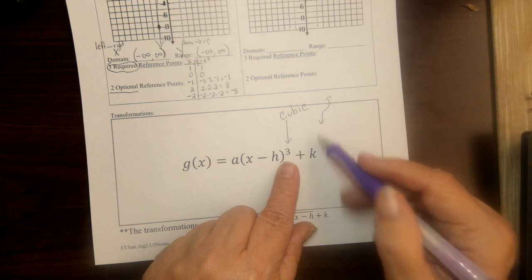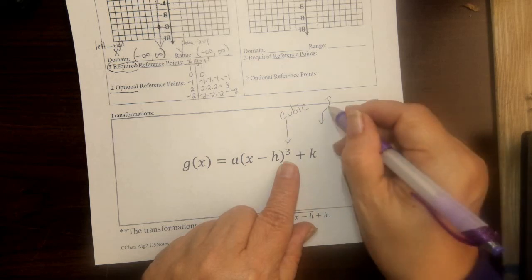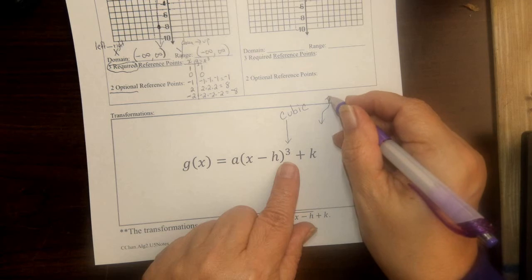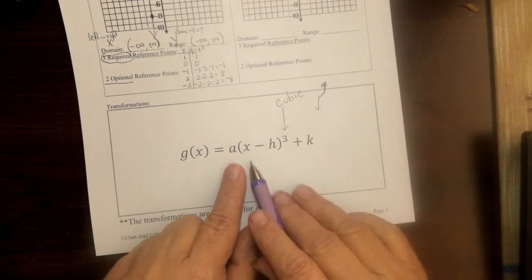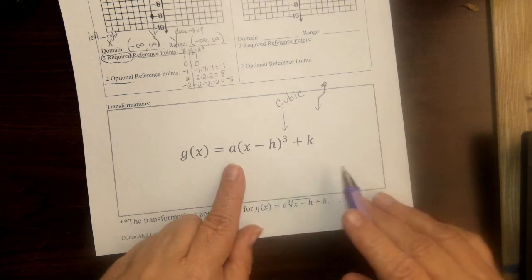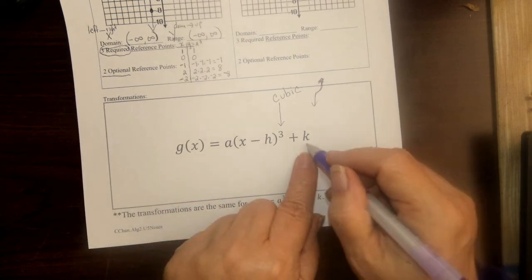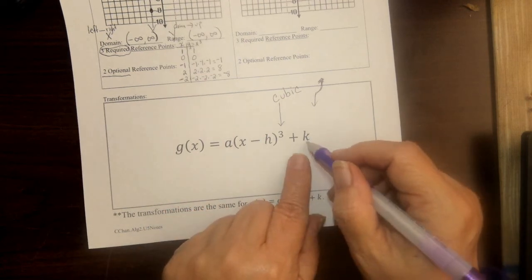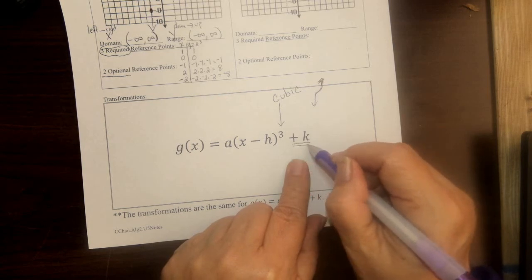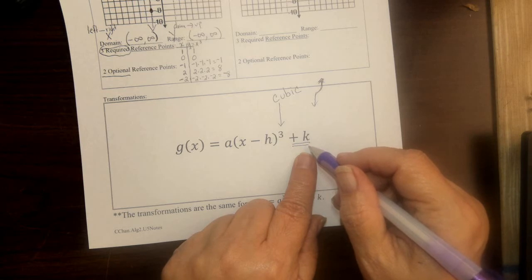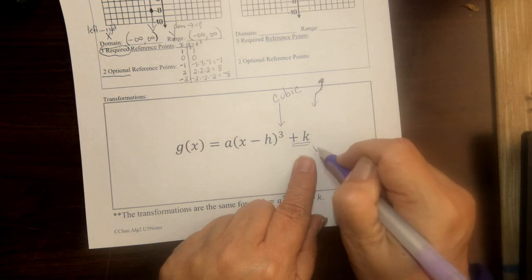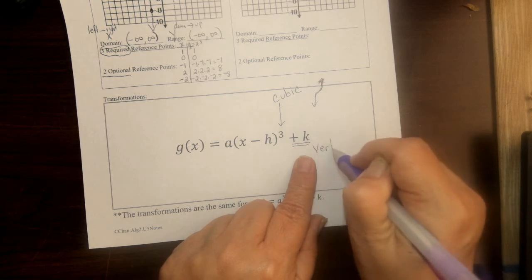That's the parent, a little curve like that. But these different numbers are going to make it move. We talked about this one last time. If I add a number at the end, if I do plus k, what is that going to make the graph do? We're going to call this vertical shift.